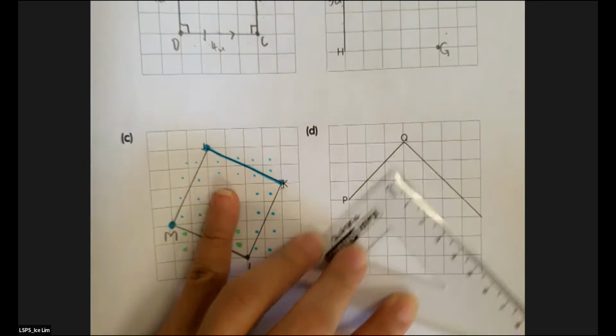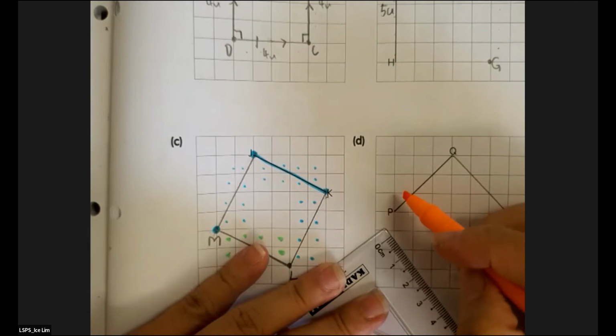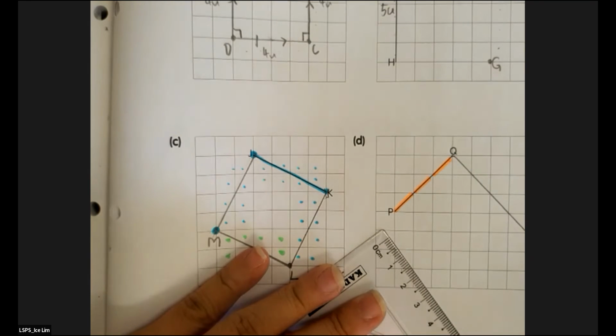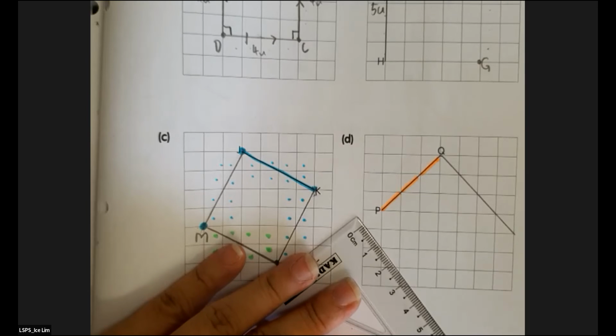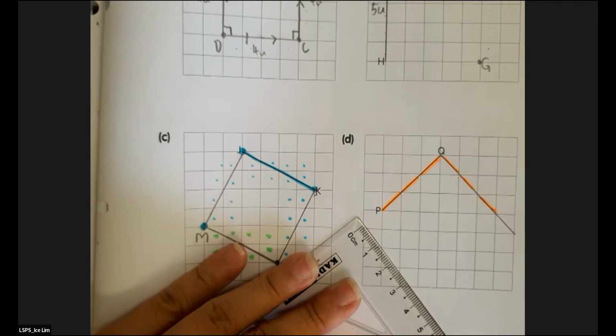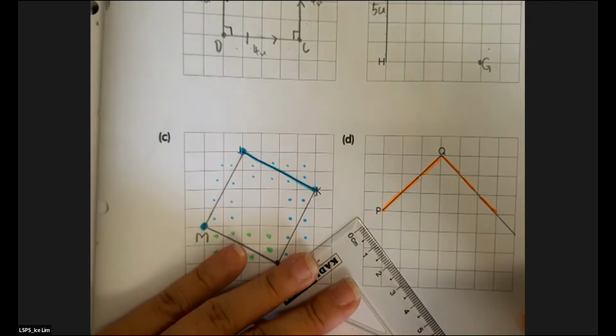Okay, now looking at slanted lines, I can see PQ cuts across 3 squares. Okay, so I can see PQ cuts along 3 squares, meaning this side also cuts through 3 squares. That means the point is here.